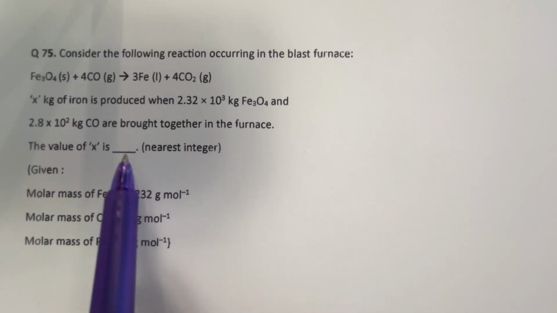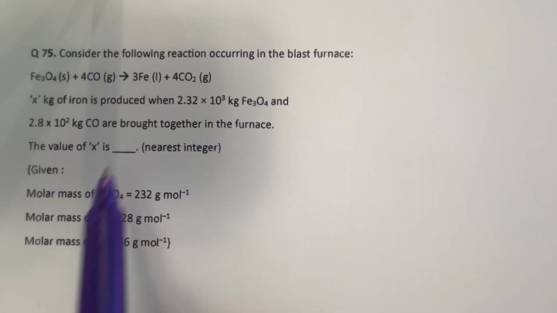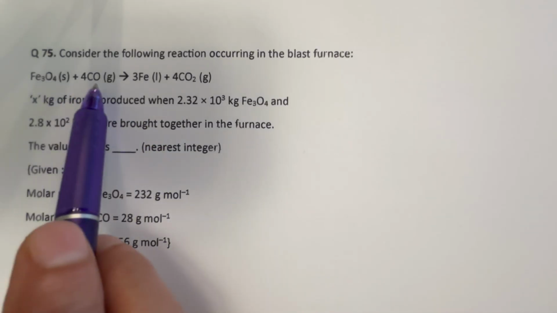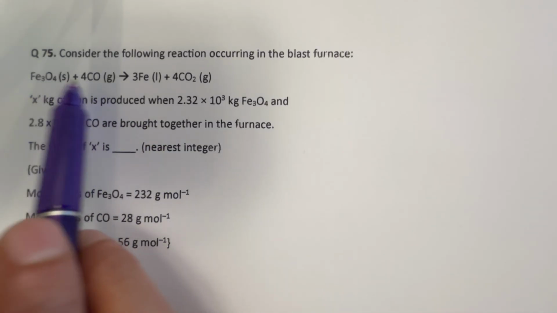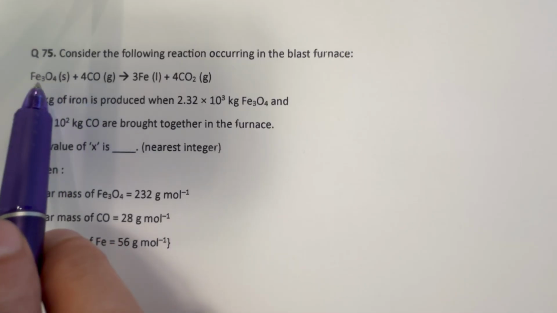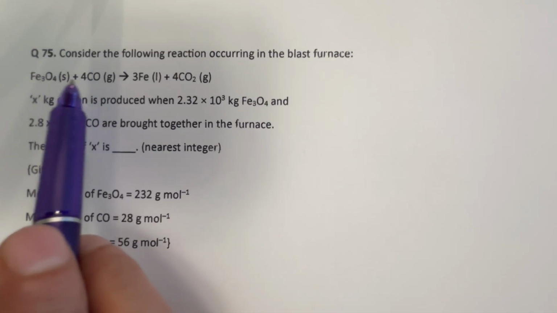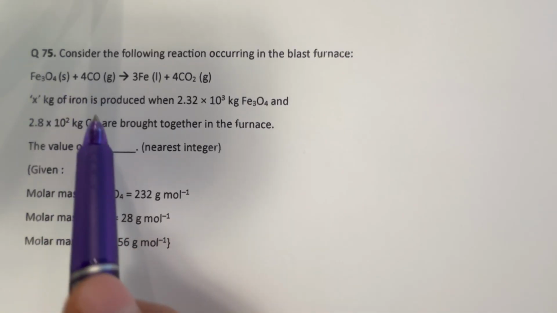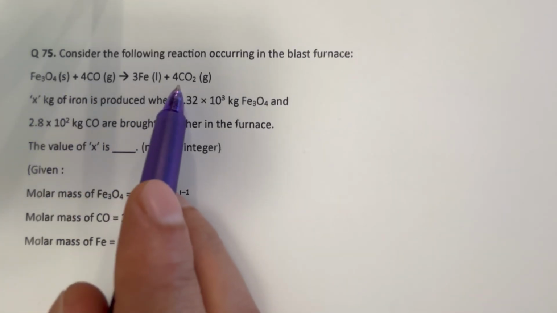We have to find out the nearest integer. This question is based on limiting reagent. So, we have to find out which one is the limiting reagent among these two, whether the magnetite ore is the limiting reagent or CO is the limiting reagent. Otherwise, we cannot solve this question. So, the equation is already balanced.